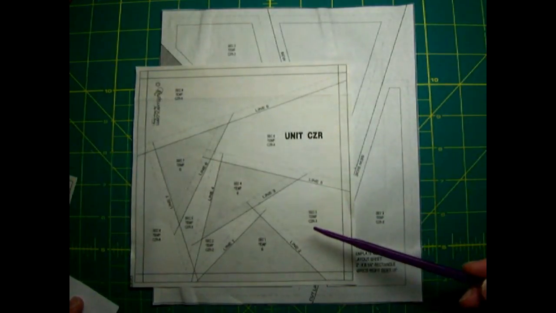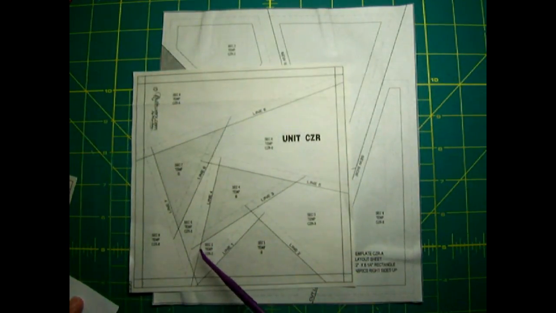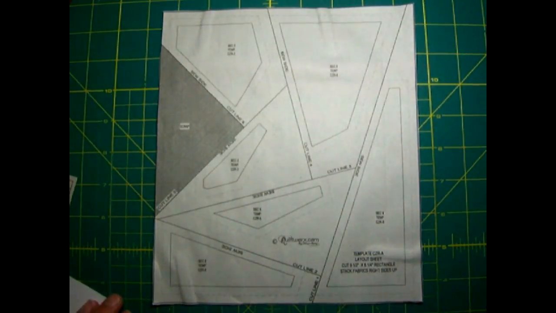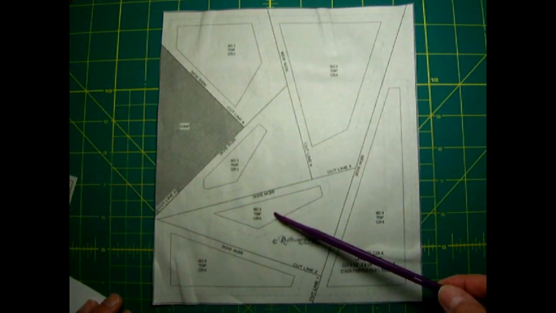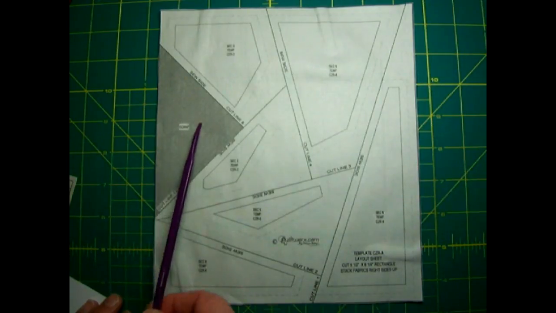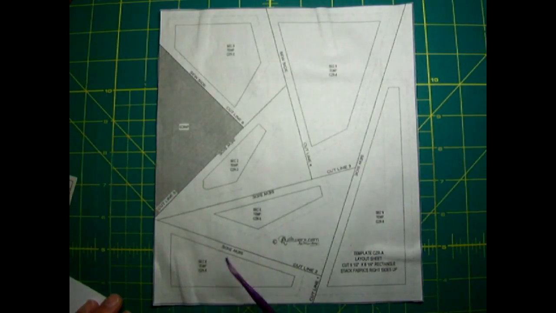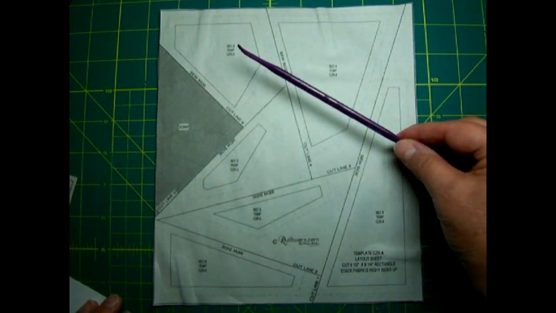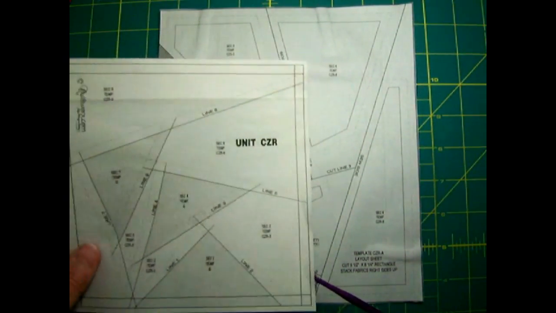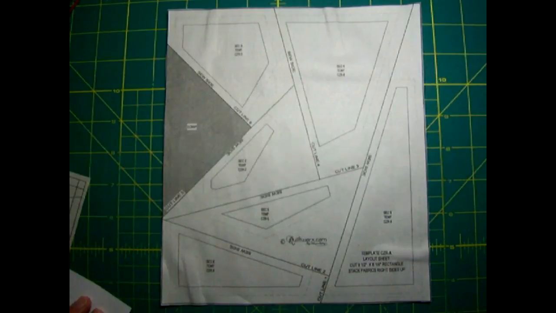If you look at this unit, you'll see there's 1, 2, 3, 4, 5, 6 background sections. So if we look at our template layout sheet, we'll see we have 1, 2, 3, 4, 5, 6 background sections. And there's hatching over here or shading, but this says scrap, and this little piece will be cut away later. So other than that shading, there's no shading on here. So we know that this is going to be background fabric because there's no shading. And it also matches unit CZR, which these are all background fabrics. So these templates will be cut for unit CZR.